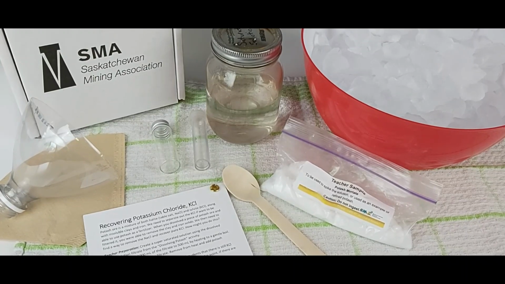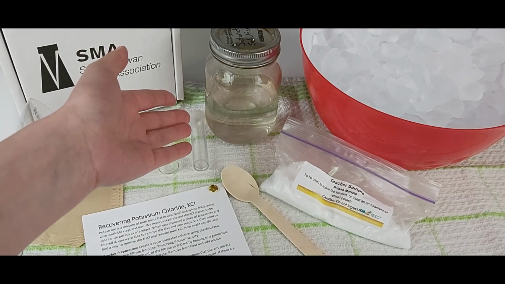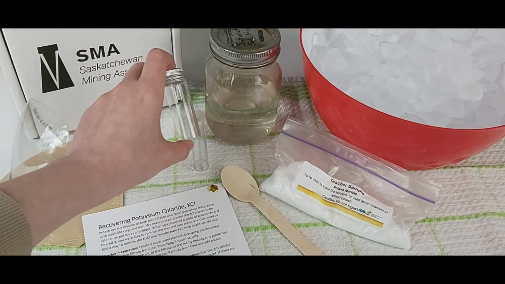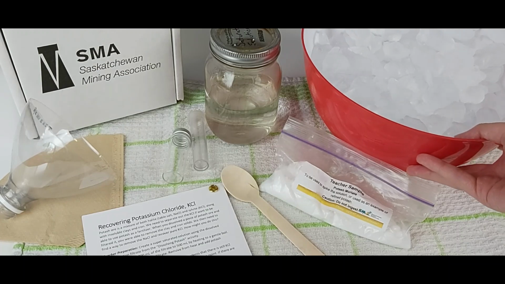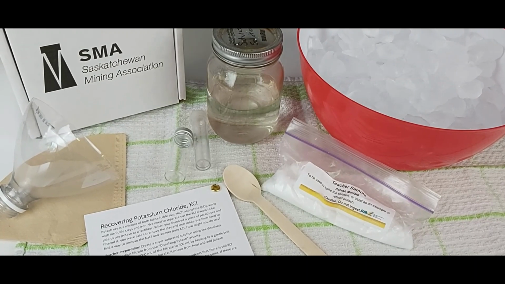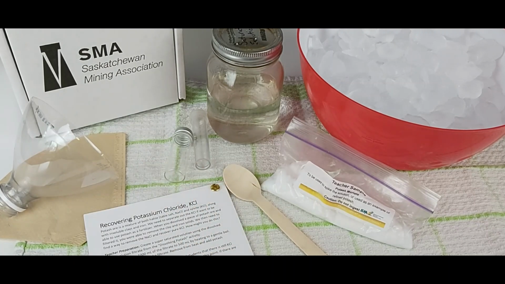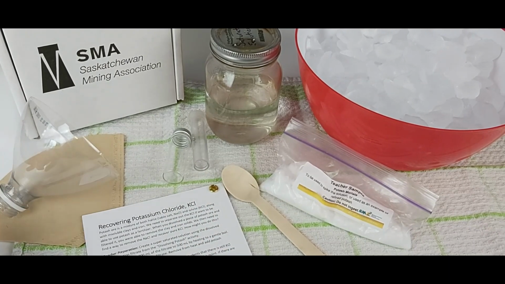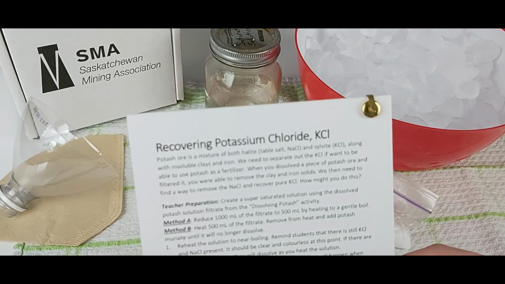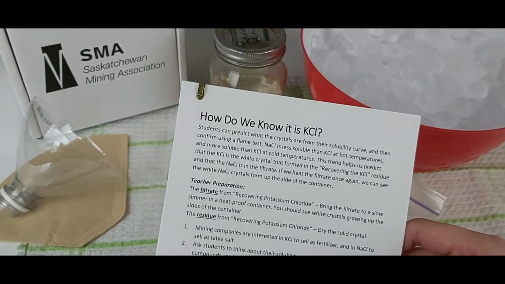First, let's review some materials you might find useful for these lessons. You're going to need your filtrate or your solution of 2 dissolved salts from the previous lesson, a small container with a lid, such as a small jar from the dollar store, a bowl of ice cubes, or a refrigerator or a freezer. A hot plate is optional. Granular potash, which is included in your kit, a stir stick or spoon, a pop bottle funnel, and a coffee filter. And remember, there's always your cheat sheet task cards, Recovering Potassium Chloride, KCl, or Recovering Your Dissolved Potash, and How Do We Know It's KCl?